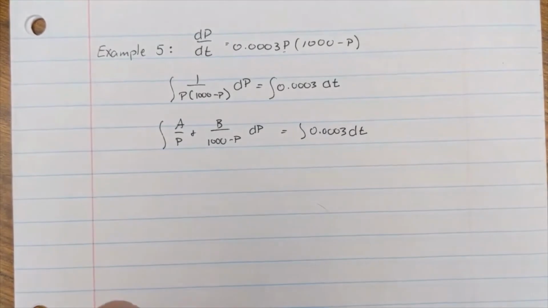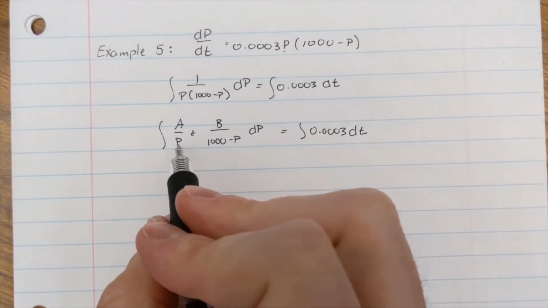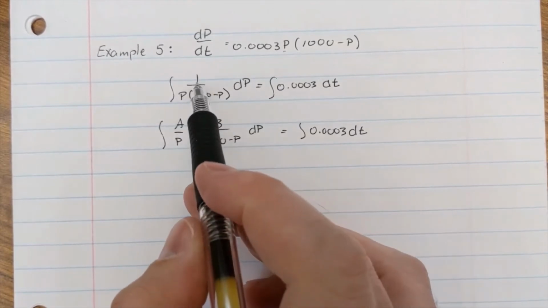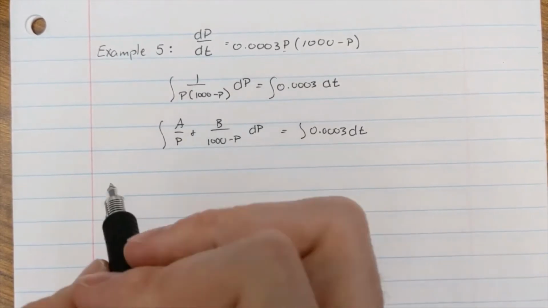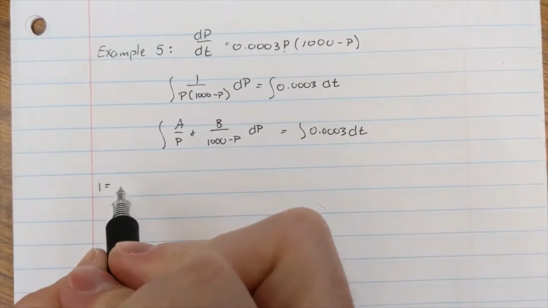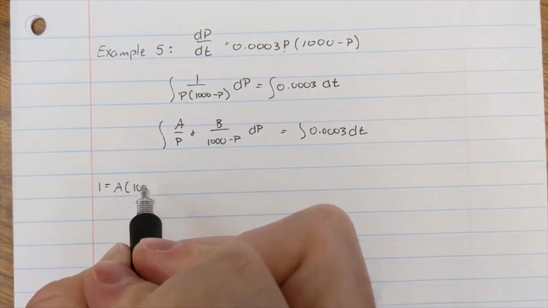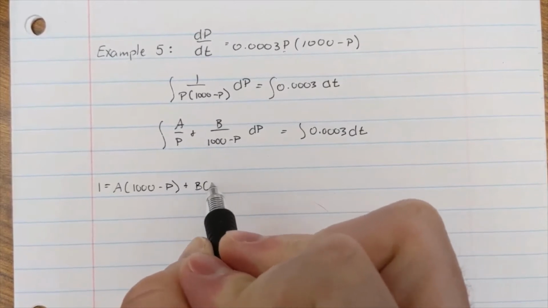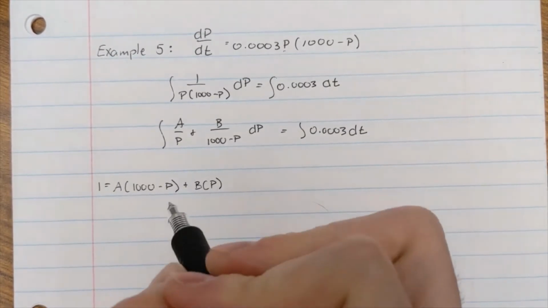So I got that equation. I need to work out what these values are, so they have to equal 1. If you remember the trick, the original numerator is equal to A, in this case, times the other denominator, plus B times its other denominator.